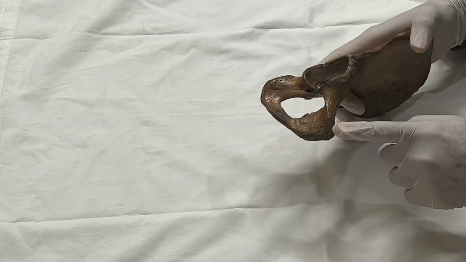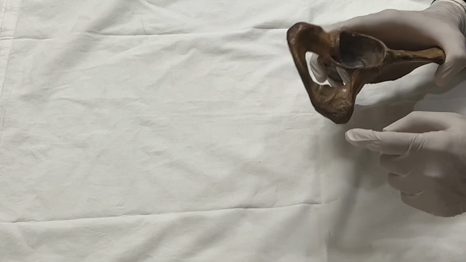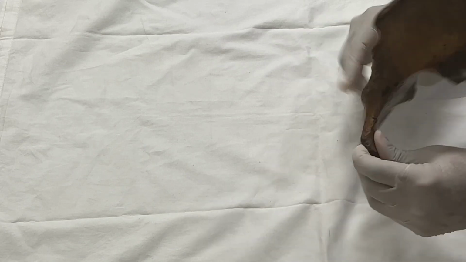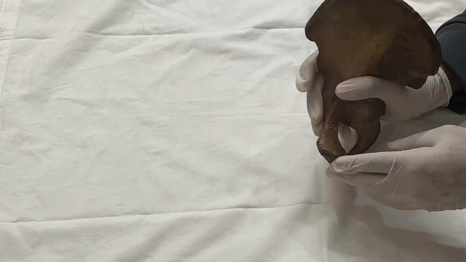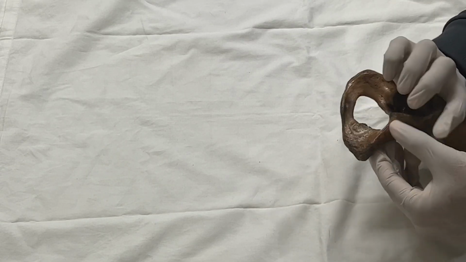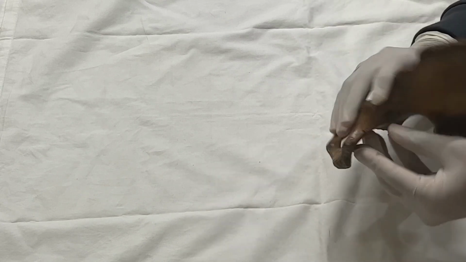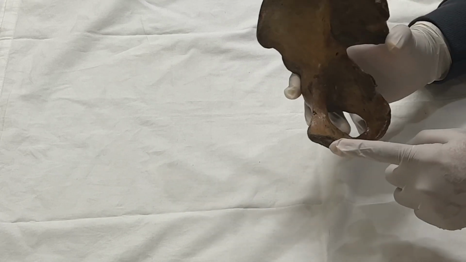This is the border, upper side, superior border, and this is the surface, anterior surface. If we hold the bone like this, this is the border and this is the surface, anterior surface. This is the posterior surface, medial surface.